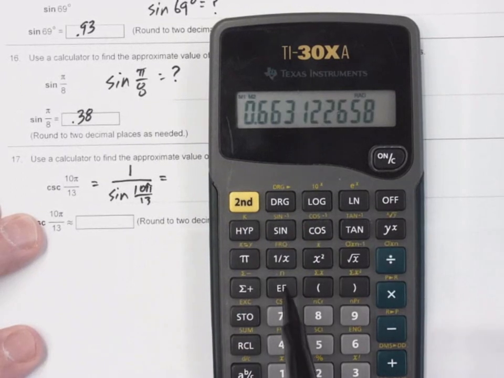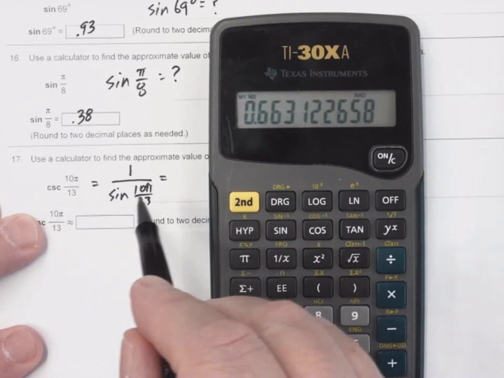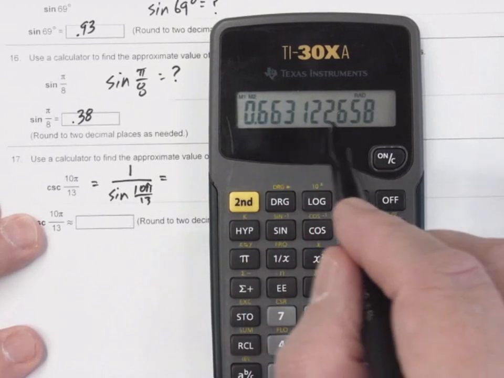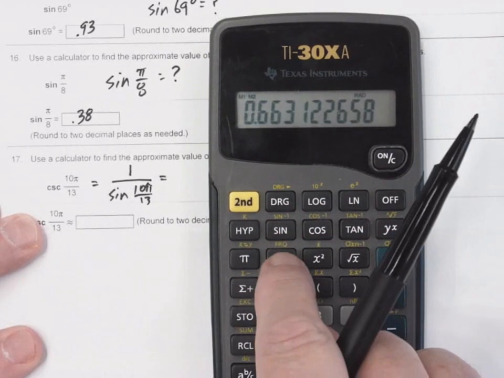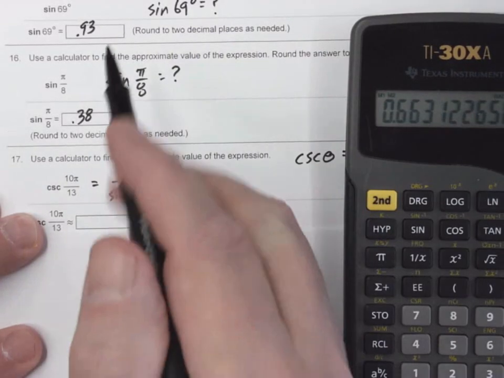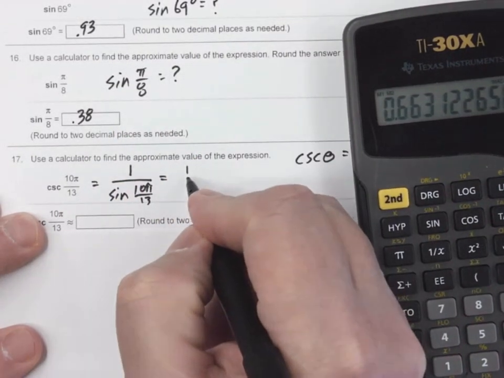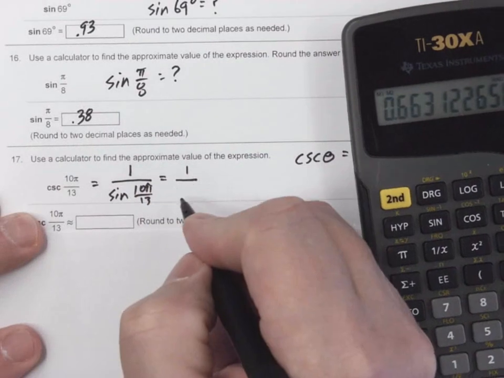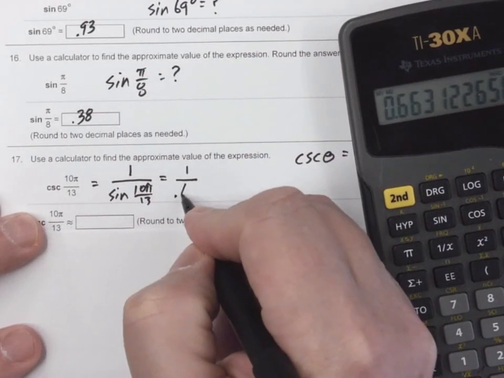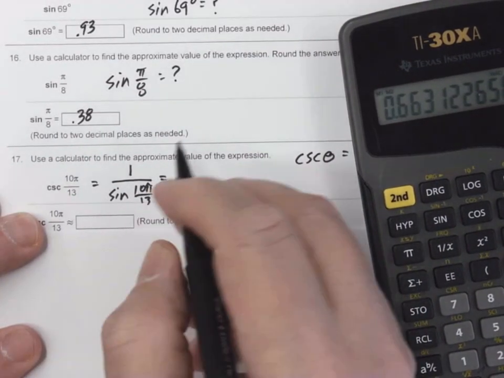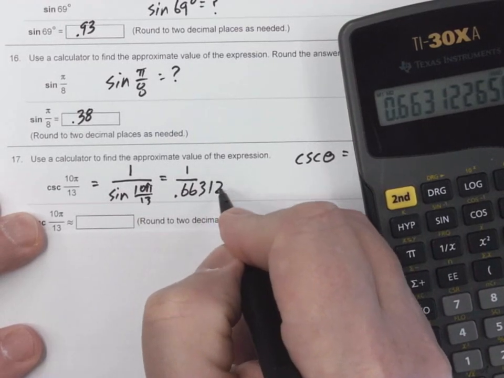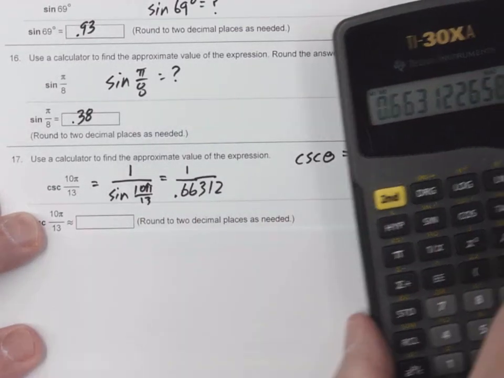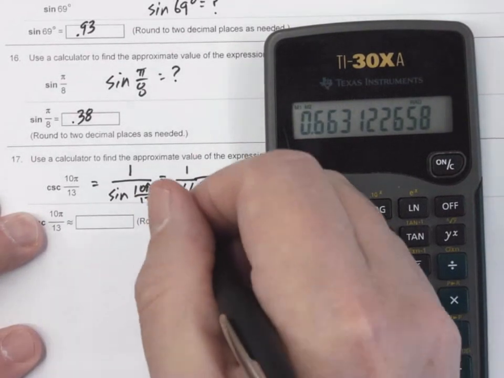For me, I can hit this key, and this whole thing, 0.663, is this right here. But if I hit 1/x, just to make it clear. So really, if your calculator doesn't do this, you should probably write this out and then do this calculation.